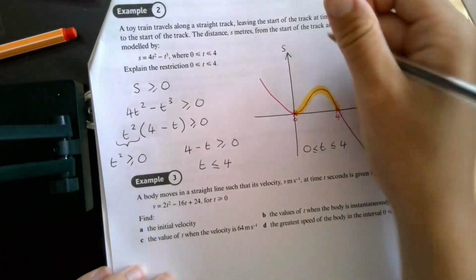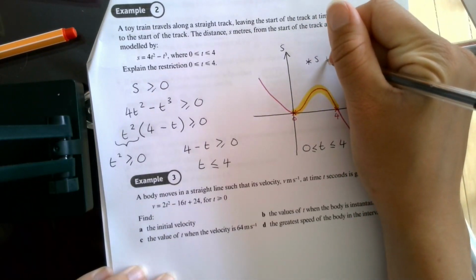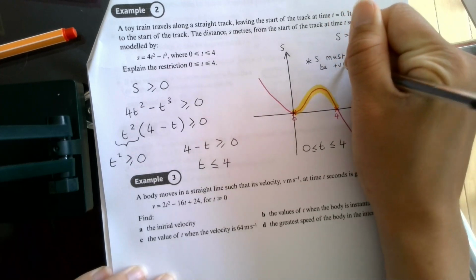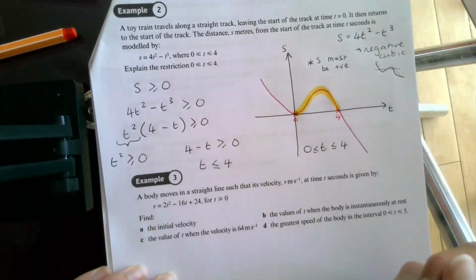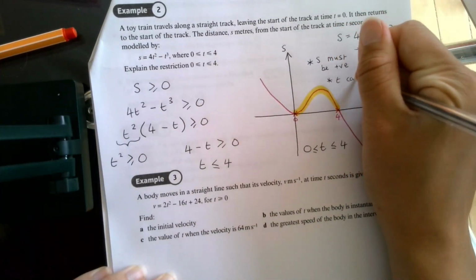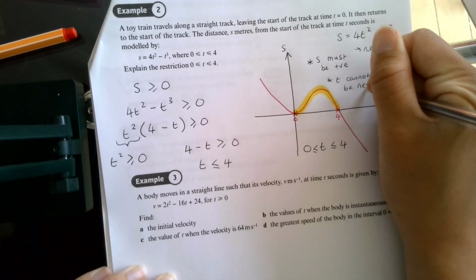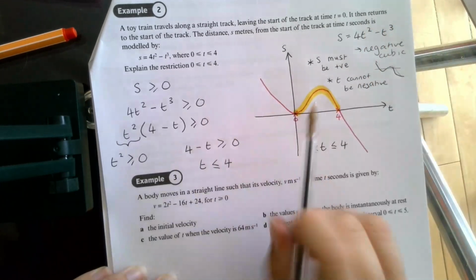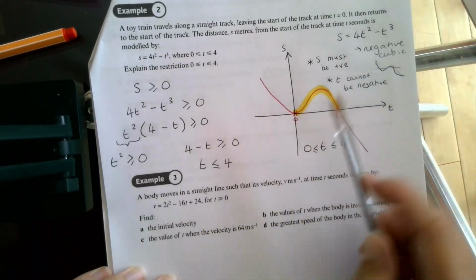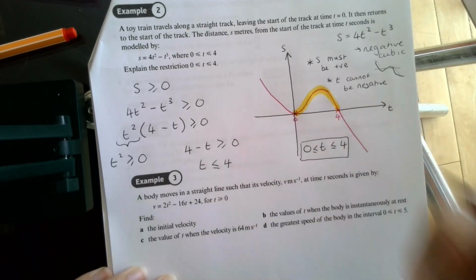So if I just explain that, that's because s must be positive, so it must be above the t-axis, and also t cannot be negative. So we must be looking to the right of the s-axis. And that means that we can only be considering this valid section here. T is between 0 and 4.